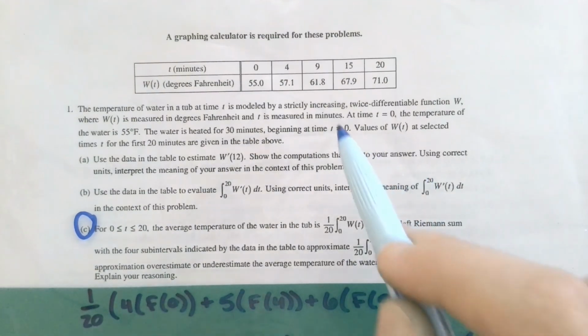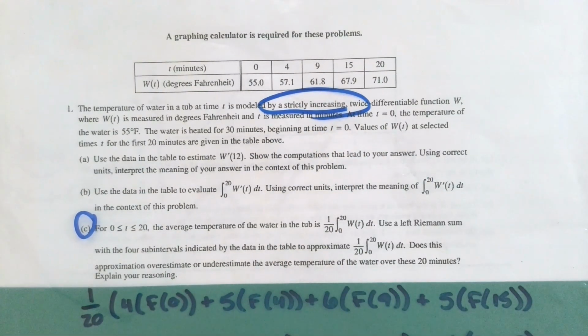And remember, usually if they tell you something like that, so for this one they actually tell you that it's strictly increasing, we're probably going to use that somewhere in the problem.